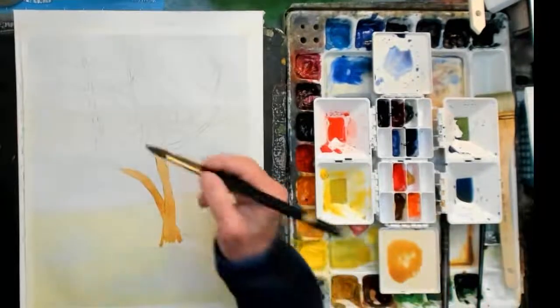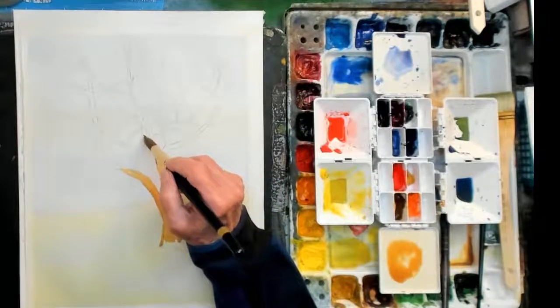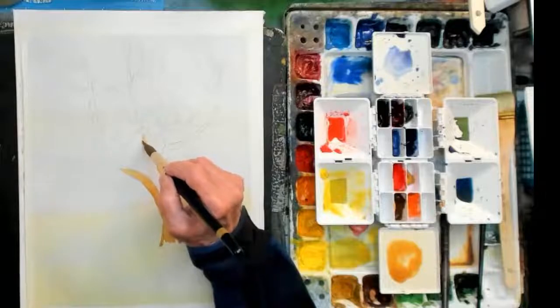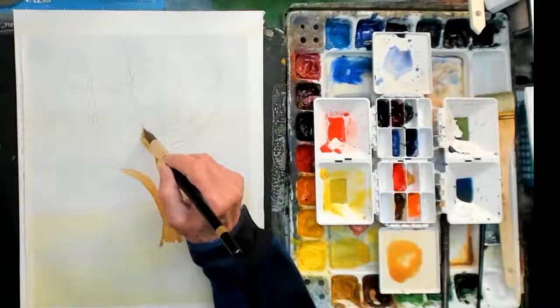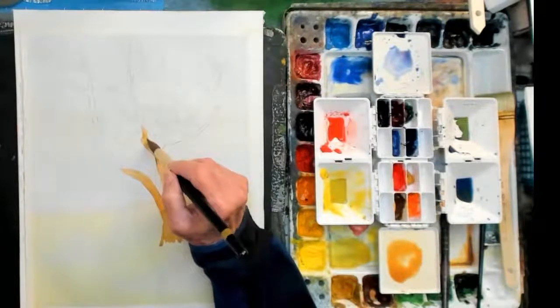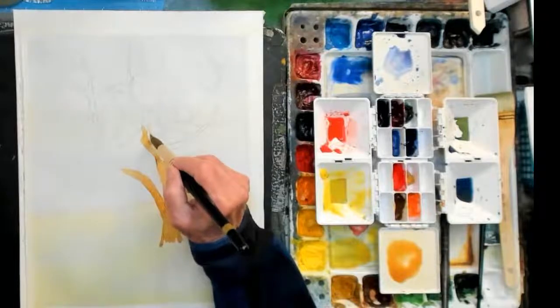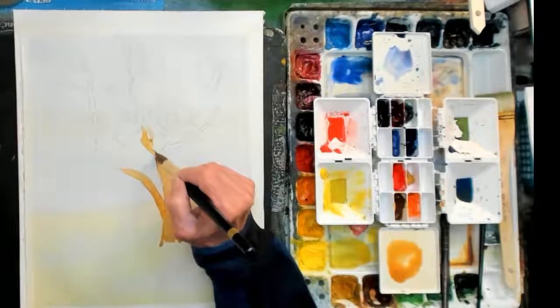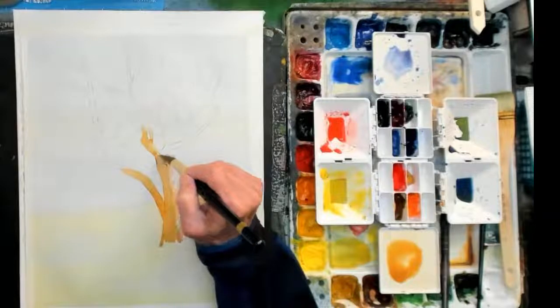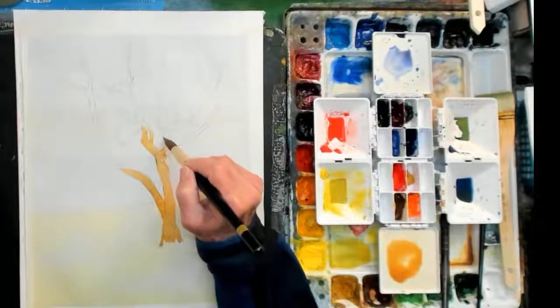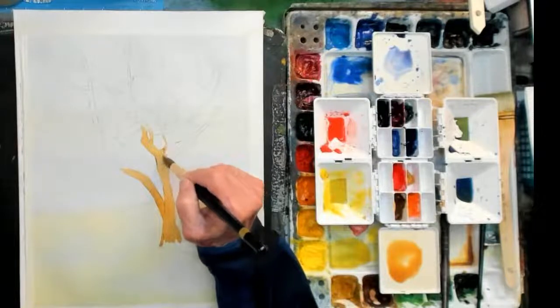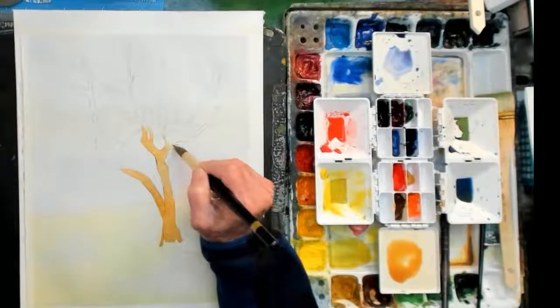So I'm going to continue on now. Now you keep adding branches. Now this one here. This is the main trunk of this tree. So I'm going to paint them all. I'm going to make them all light colors right now. Then we'll put the shadow pattern in, which will show the difference of the size of the tree, branch, and so forth.